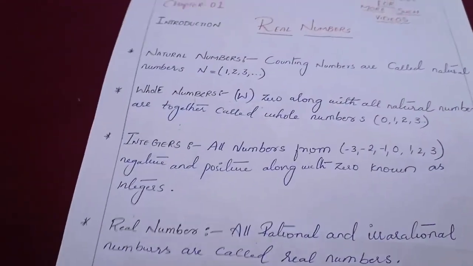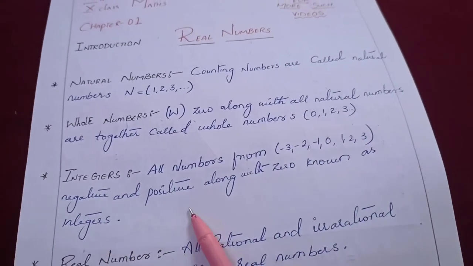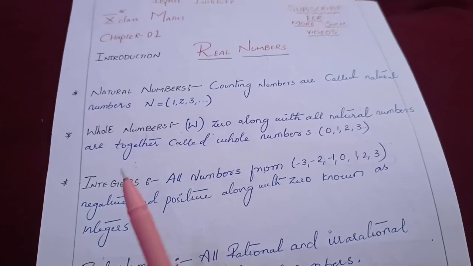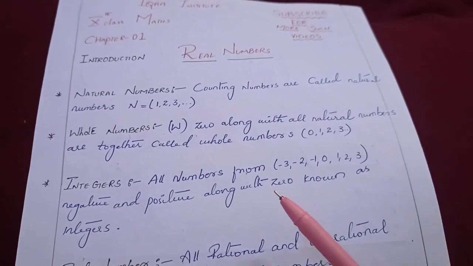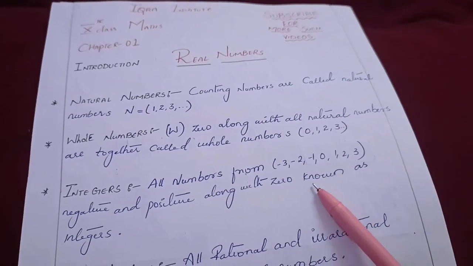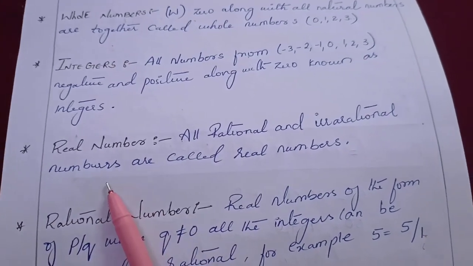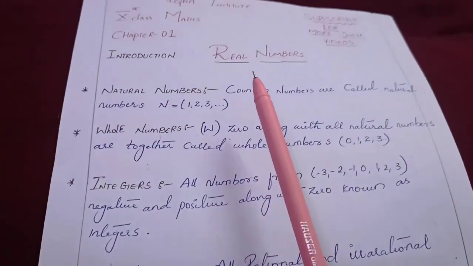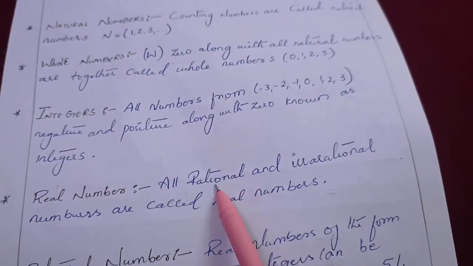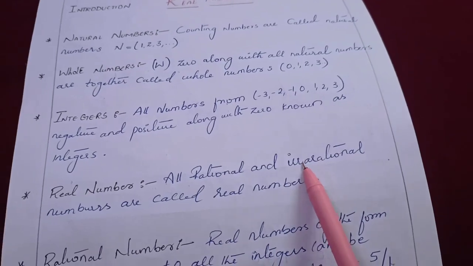Now what is an integer? All the numbers, negative and positive, along with 0 are known as integers. Integers is nothing but all the numbers, negative as well as positive, along with the 0. Now what is a real number? Our chapter name is also real numbers. So a real number is nothing but all rational and irrational numbers together are called real numbers.